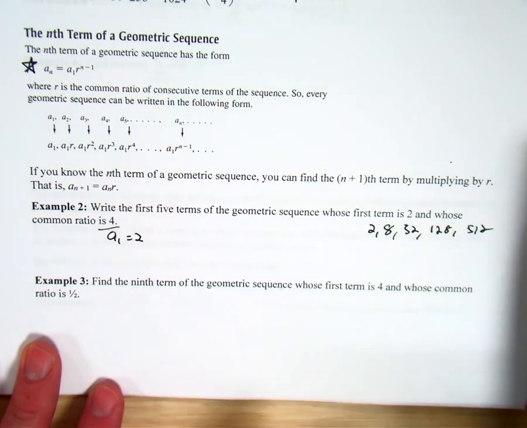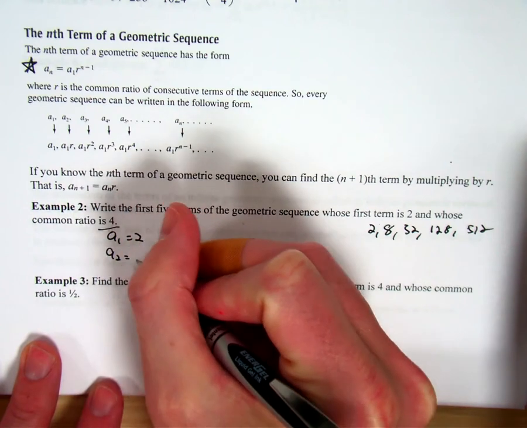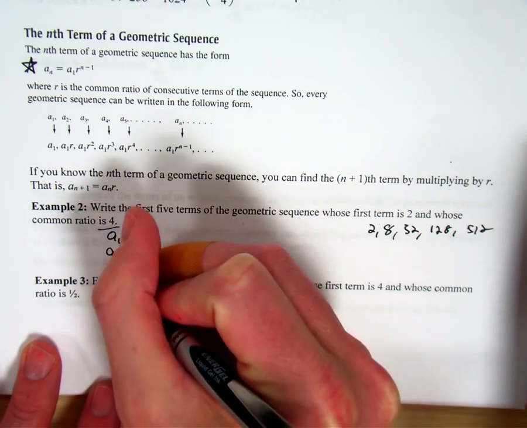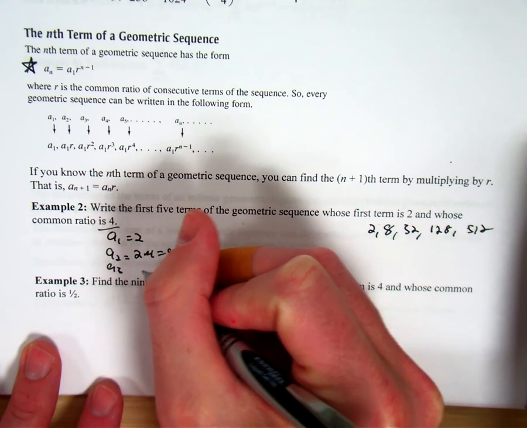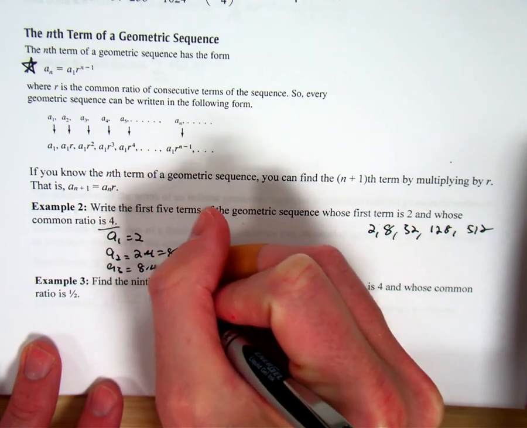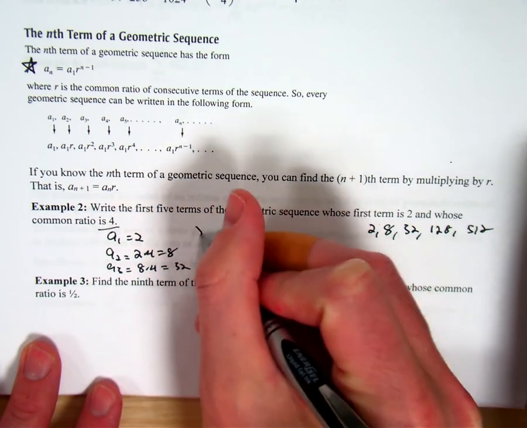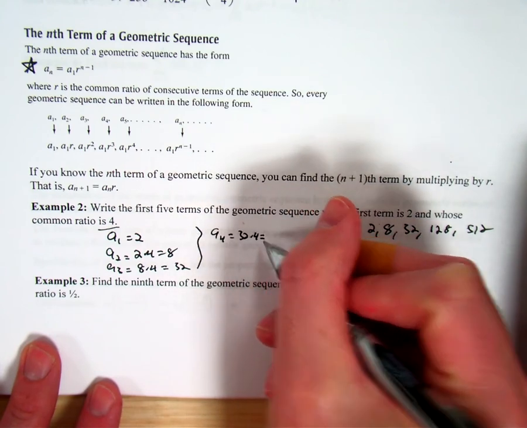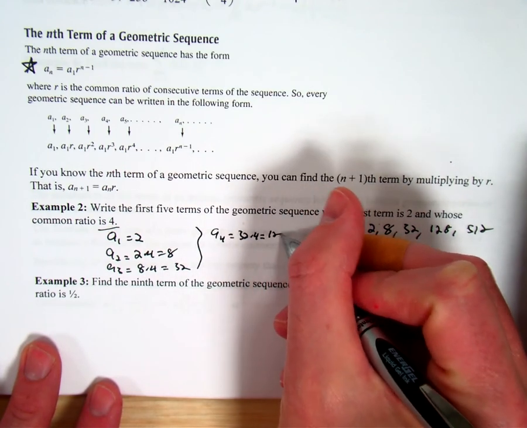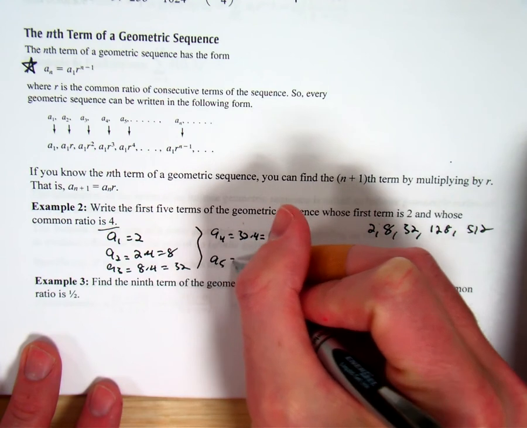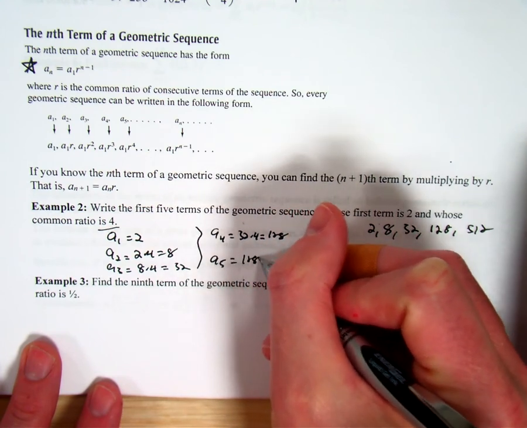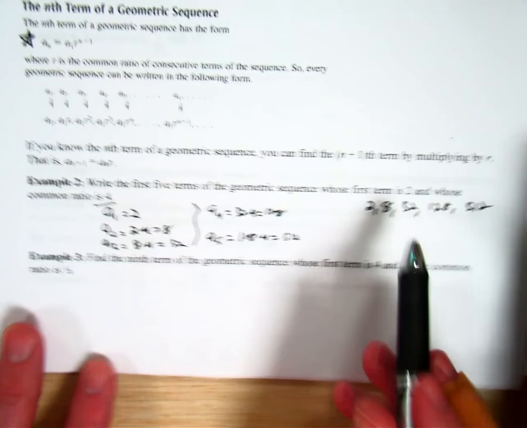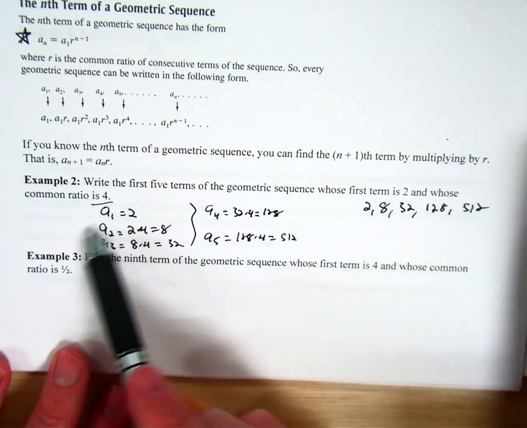A1 equals 2. That was given. A2 is going to be 2 times 4. And then we have 8 times 4, 32 times 4, and 128 times 4 for 512. So a small one like that, you could probably just do it mentally without showing any work there.